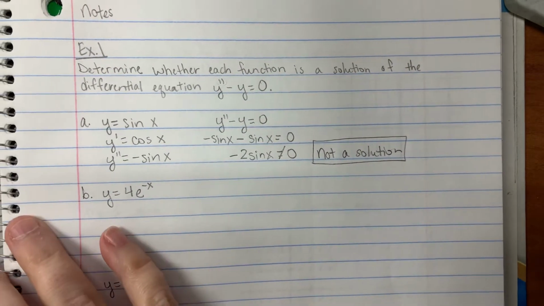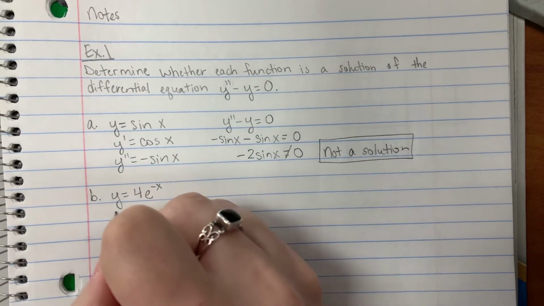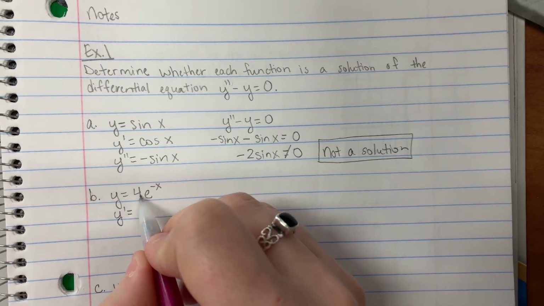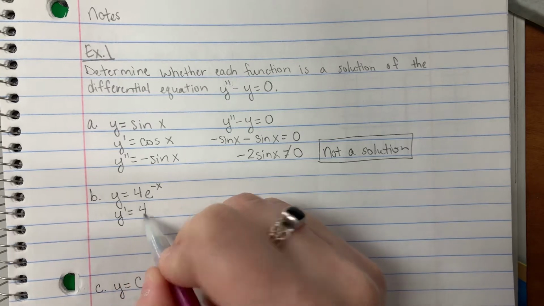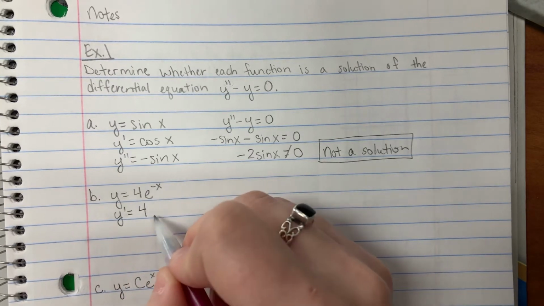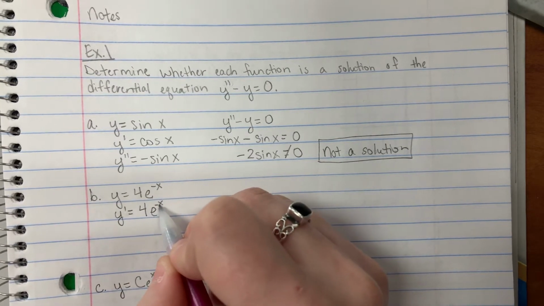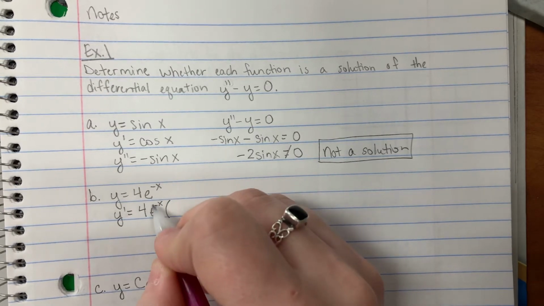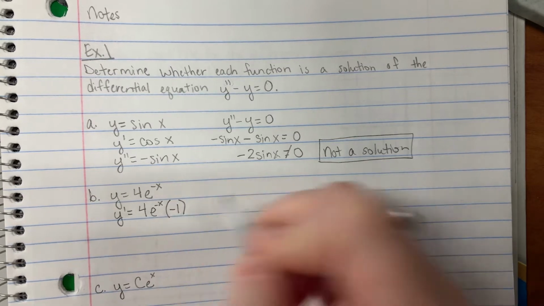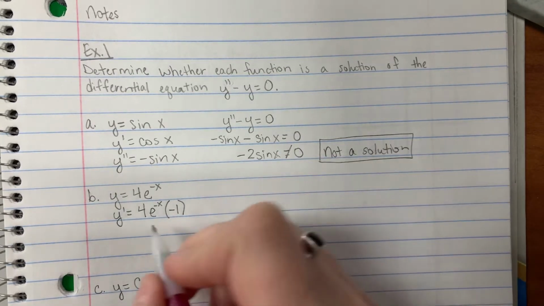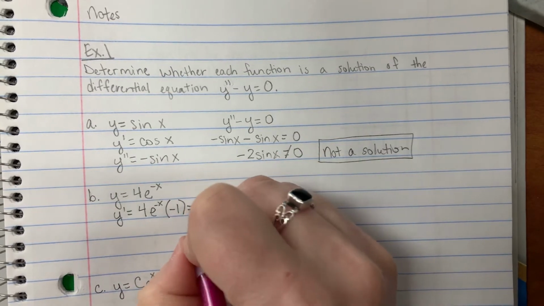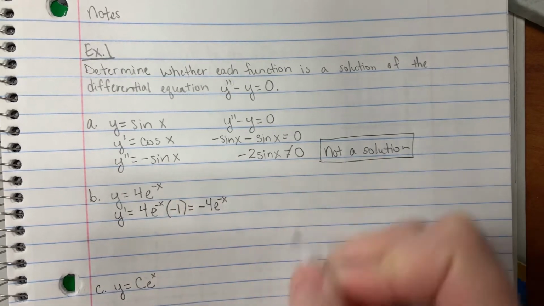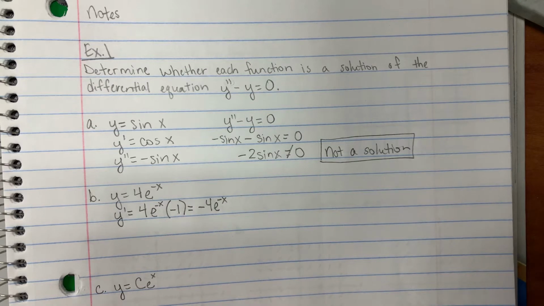Okay, so let's look at when it is. So in this one, y prime, don't forget chain rule on this one. I'm going to leave this coefficient alone, and the derivative of e to the x is e to the x, so this is e to the negative x. But because that wasn't just an x, I have to take it times the derivative of that. That's my chain rule, that's negative 1. So this is the same thing as, I'm just going to bring this forward, negative 4 e to the negative x. So I just simplified it a little bit.